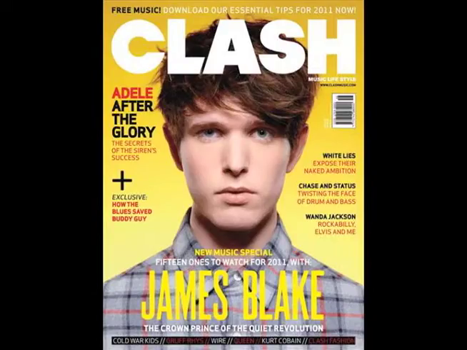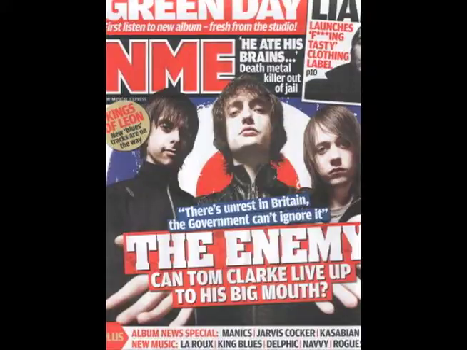I have also used the convention of a banner across the bottom of my front cover. This gives the audience an insight into what other artists will feature in my magazine without taking the emphasis off the main artist on the cover. Many music magazines use the convention of a banner to increase the audience interest in the magazine, as they act as a teaser for the audience who want to find out more about the other artists featured in the magazine.